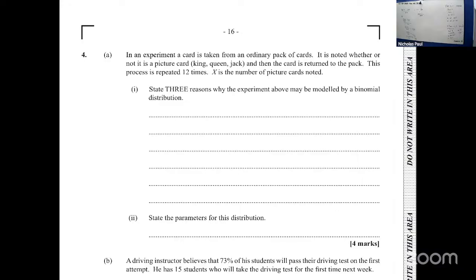State the parameters of the distribution. X follows a binomial of n what? N is how much? And what's the probability of getting a picture card? Remember, you have 3 picture cards per suit and you have 4 suits. You have to learn about cards, they're expecting you to know some of these things. So 12 and 52.